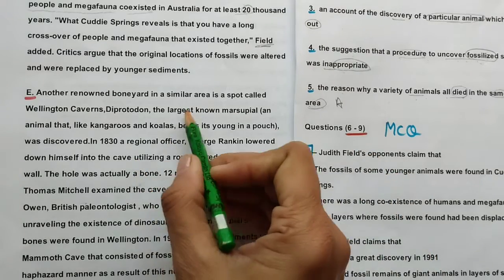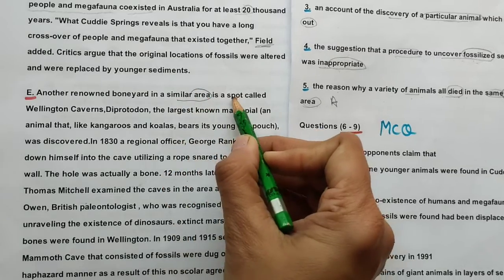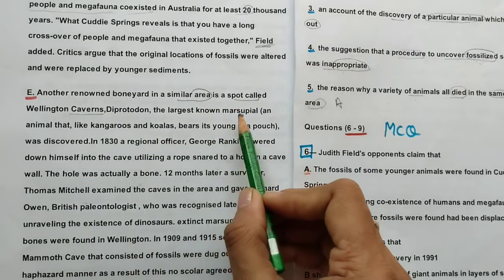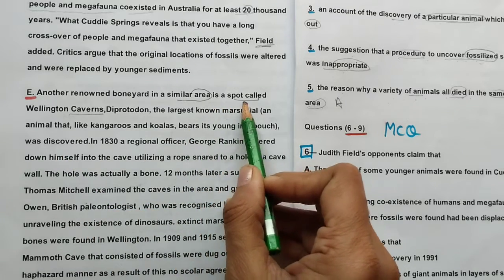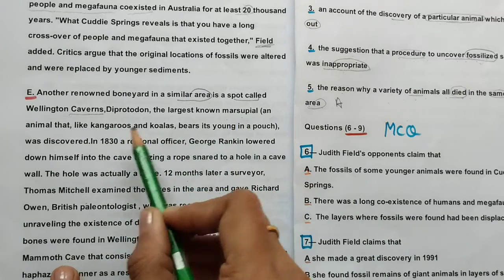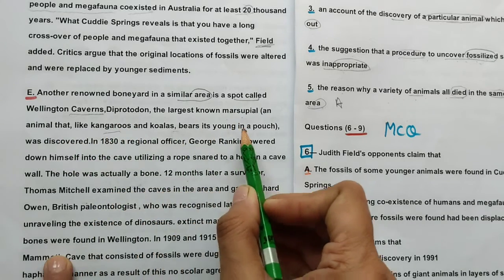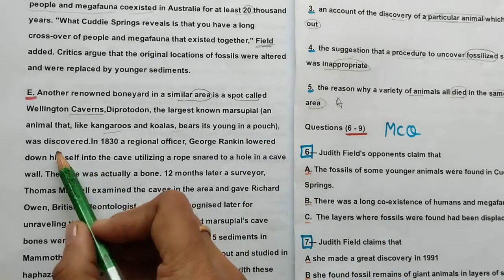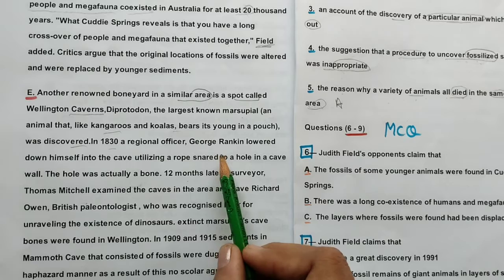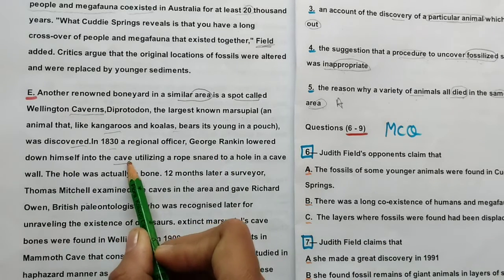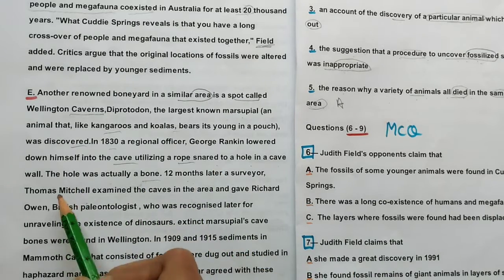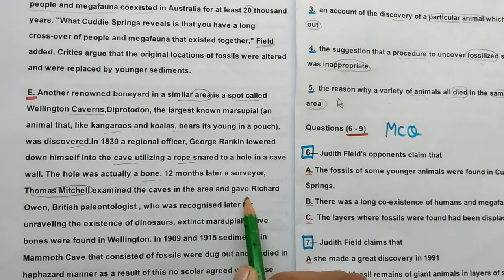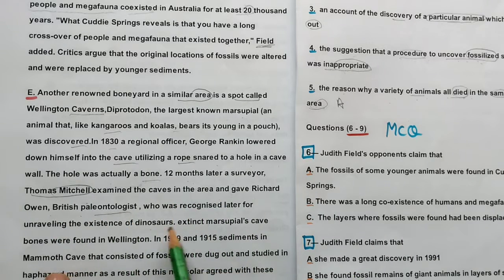So, another renowned boneyard in a similar area. A similar area is a spot called Wellington. The largest known animal there, like a kangaroo or koala, bears its young in a pouch. In 1830, a regional officer lowered himself into the cave using a rope snare through a hole. The hole was actually full of bones. Twelve months later, a surveyor examined the caves in the area and gave the bones to Richard Owen, who was recognized later for unraveling the existence of dinosaurs.